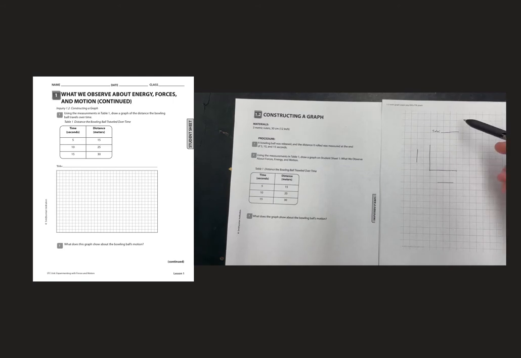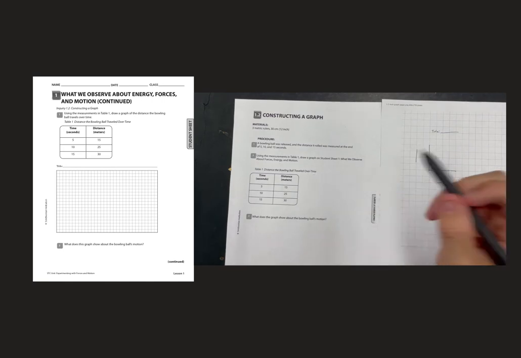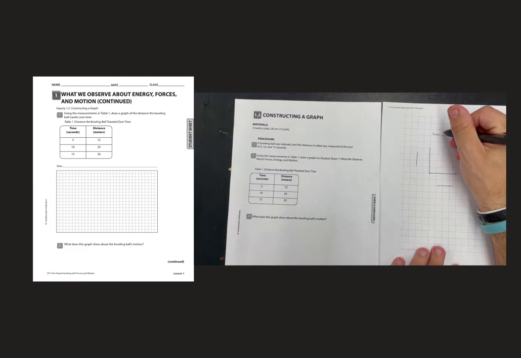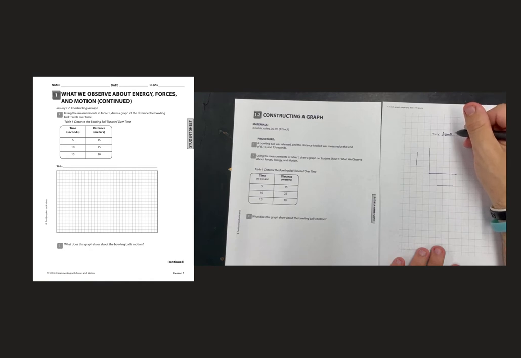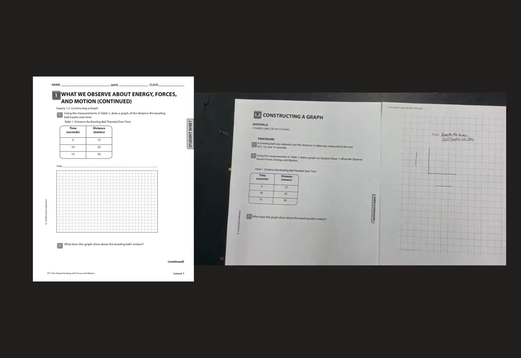All right, so number 1, let's just go with the title. So notice it gives us a title here. We're just going to go with what it gives us. So our title for the graph is going to be distance the bowling ball traveled over time. If you get this to fit on one line, that's fine. I'm just trying to keep it compact.